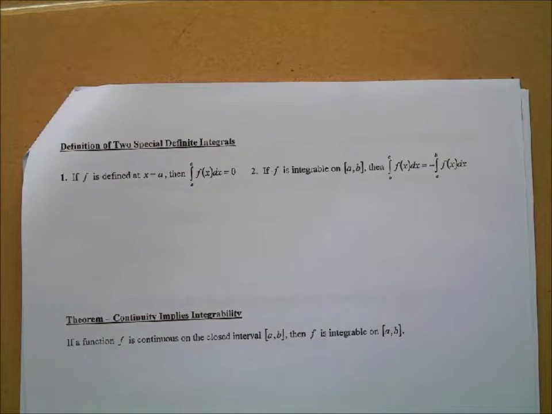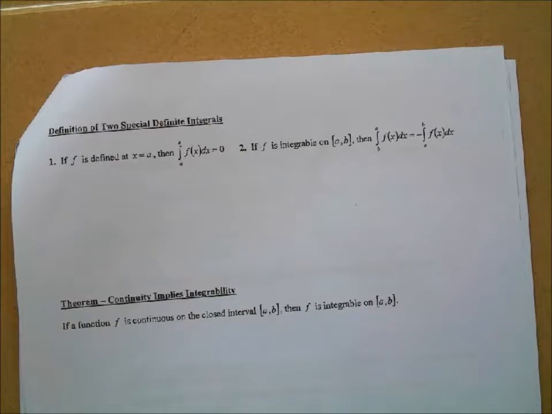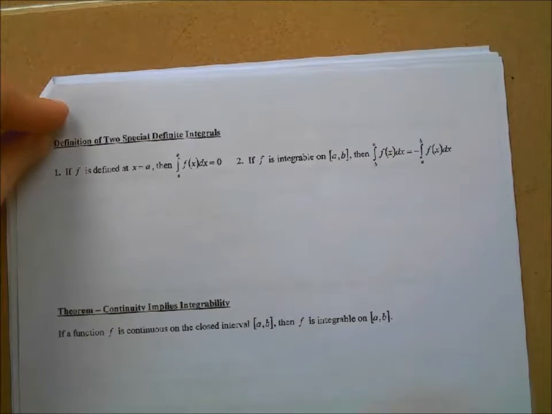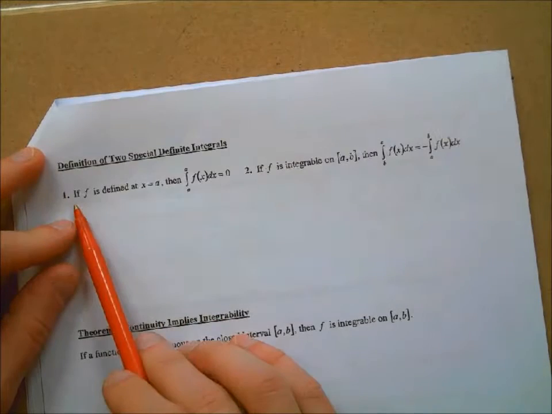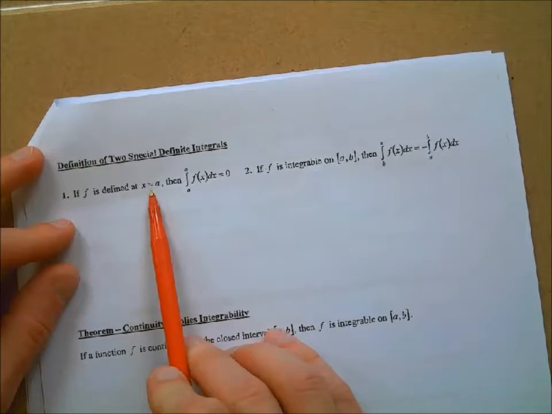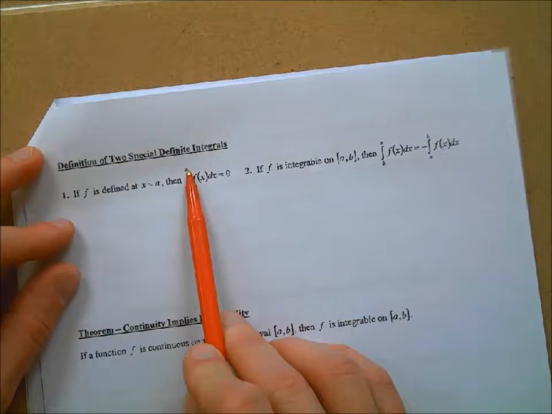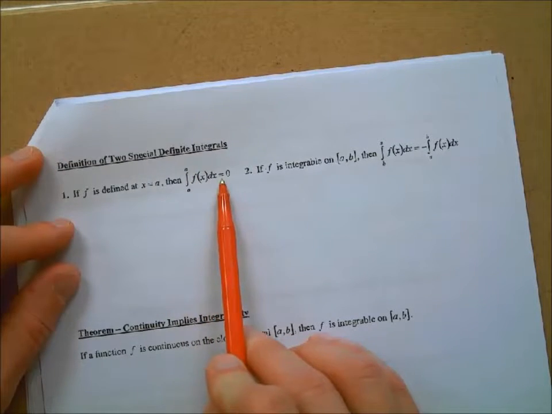All right, so with all of that said, now we have definitions for 2 special definite integrals. And basically these are definitions, right? We don't have to prove them. We're just going to say that these are true because, I mean, it makes sense that this is what it would be, right? So for example, if f is defined at x equals a, then the integral from a to a of f of x dx is 0, right?